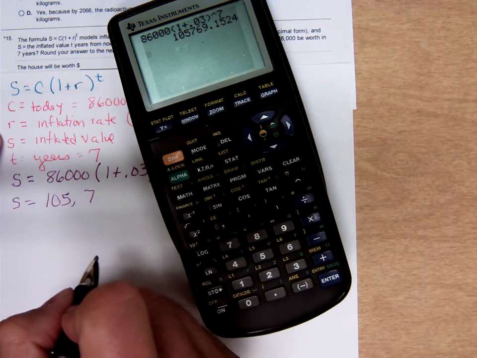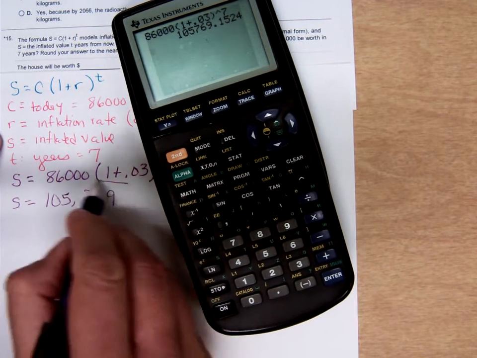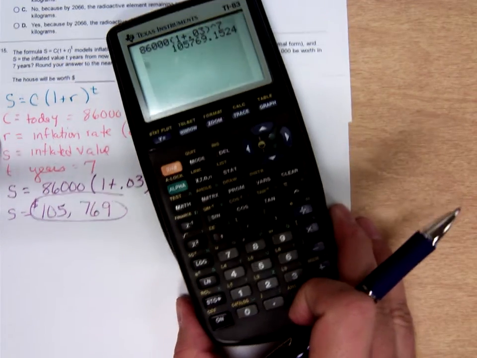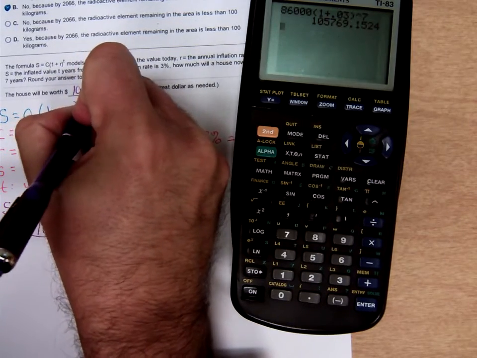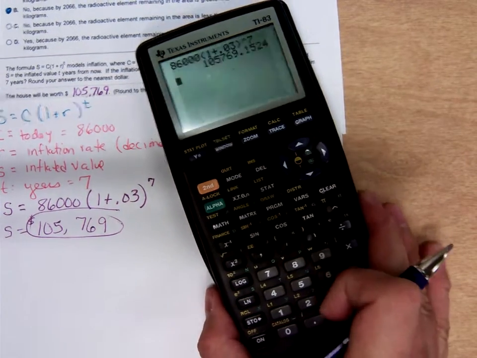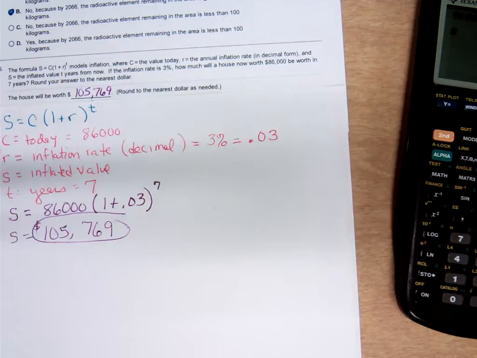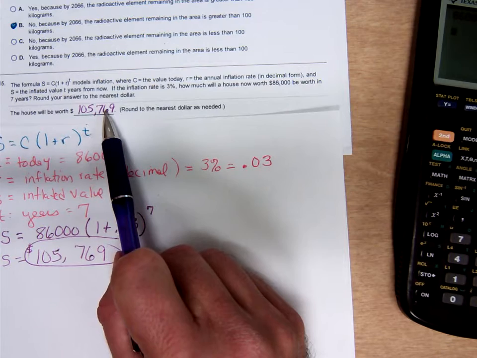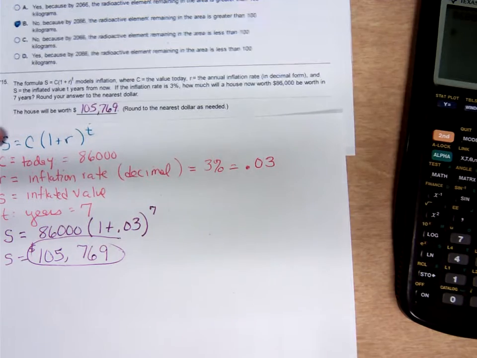But since we're told to round this to the nearest dollar, $105,769. Okay. So we can expect that same house that was worth $86,000 today to be worth this much, $105,769 in 7 years.